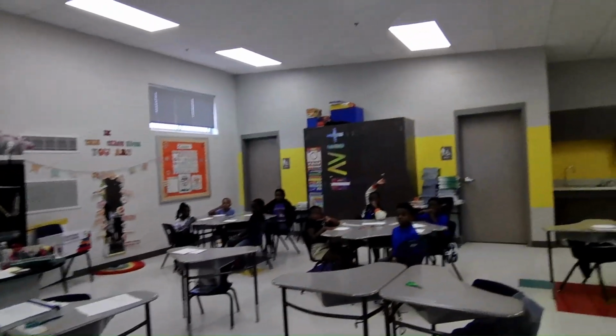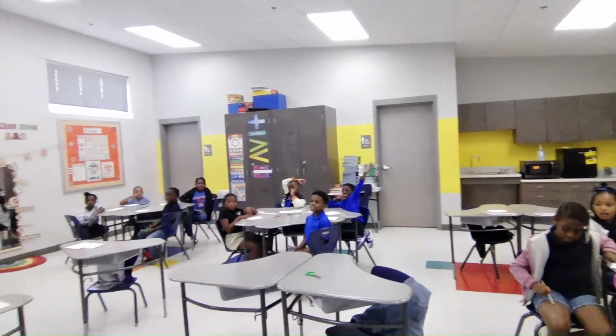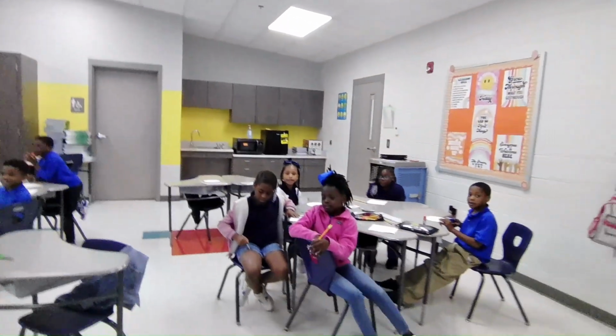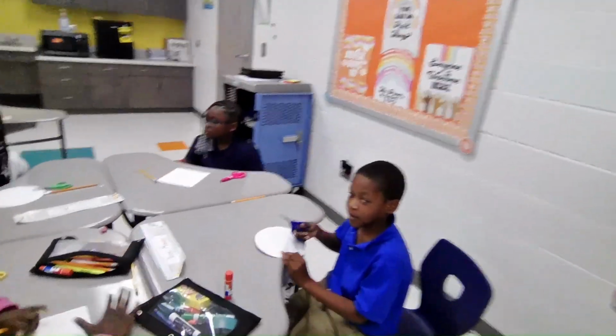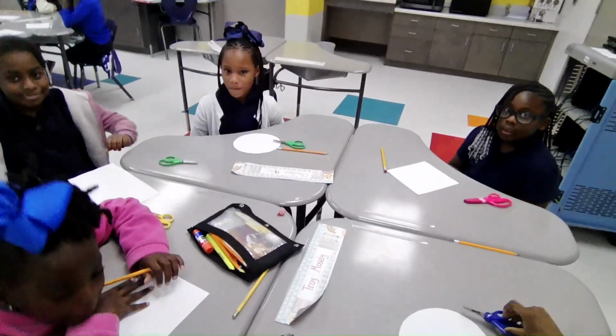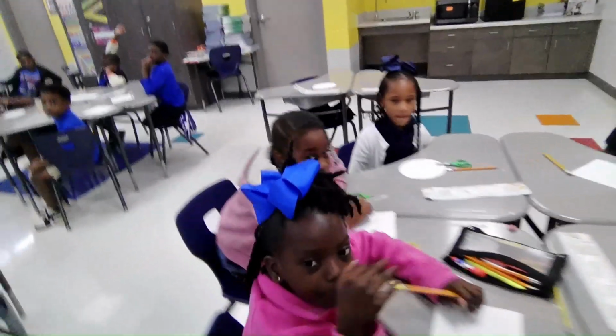All right, now you're going to practice partitioning your shape. What does partition mean? To cut something into equal parts. So some of you have a circle, some of you have a square, and some of you have a rectangle. I want you to practice partitioning those shapes into equal parts, whether it's thirds, fourths, or a half.